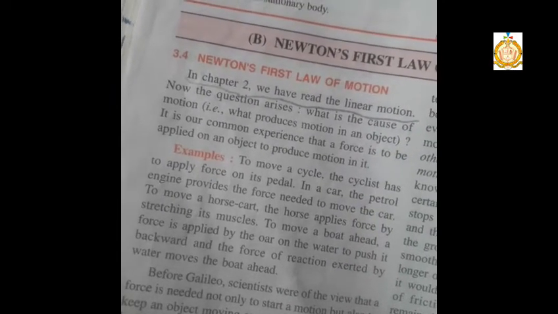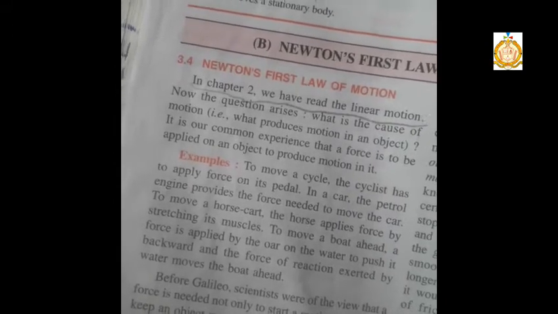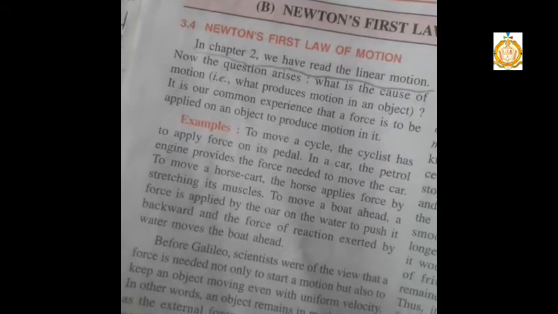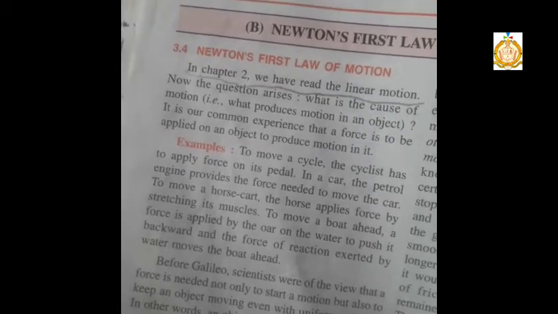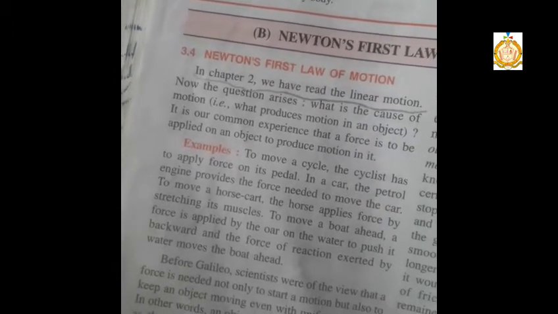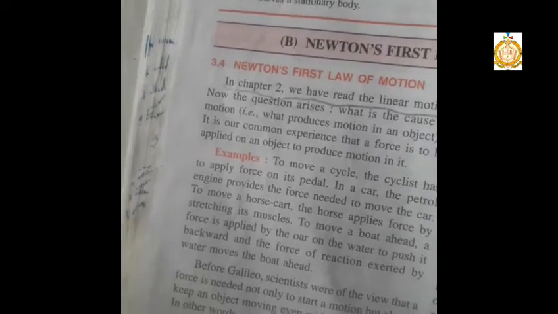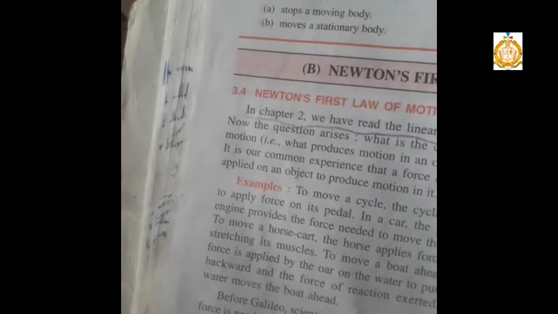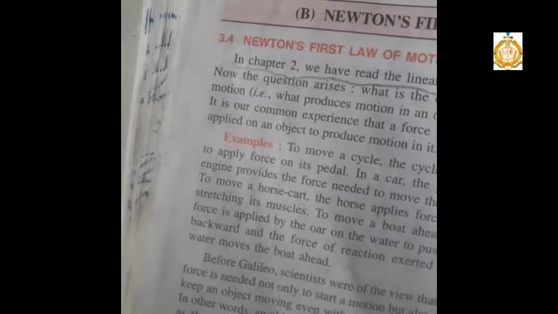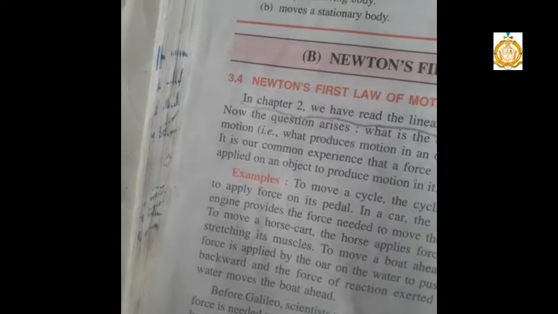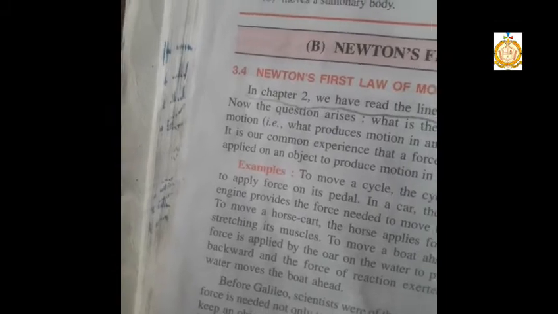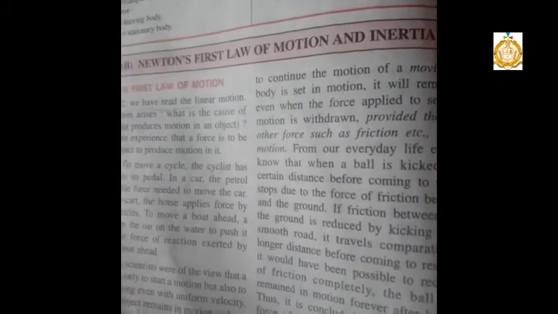You know that if we are pedaling a cycle and you stop pedaling, the cycle still continues moving and covers some distance. If you switch off the engine of the car, the car still moves and covers some distance. How? Same as said by Newton.